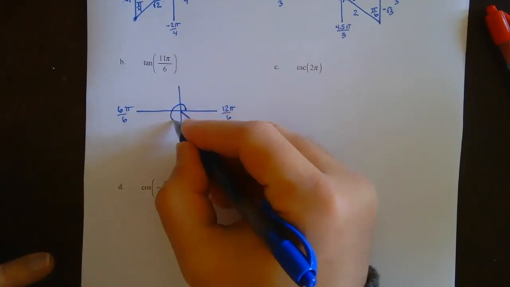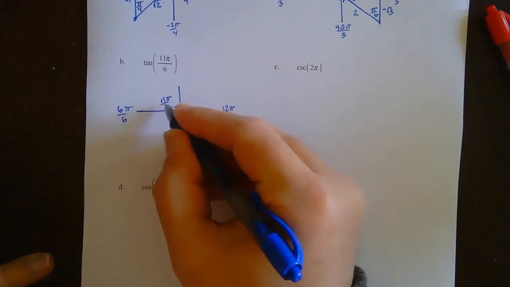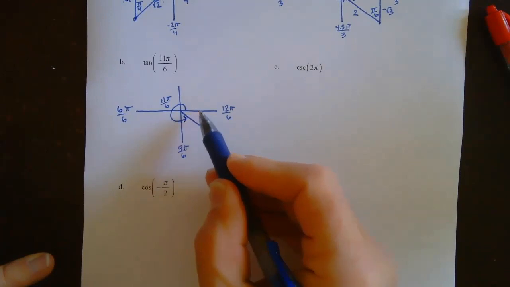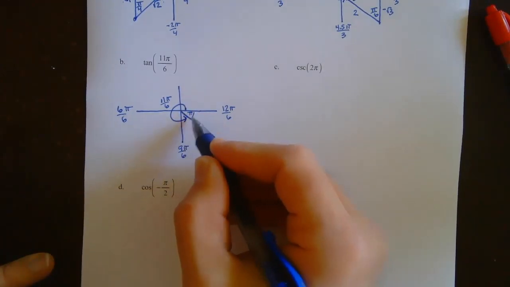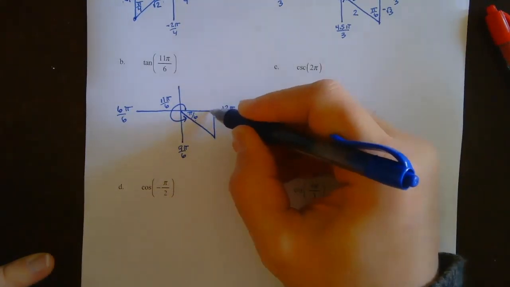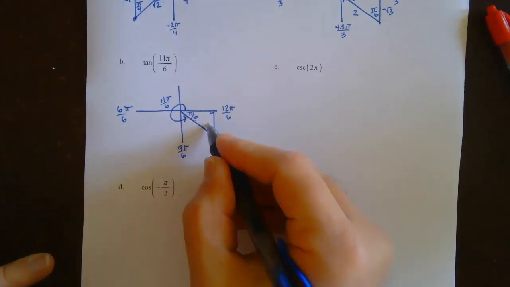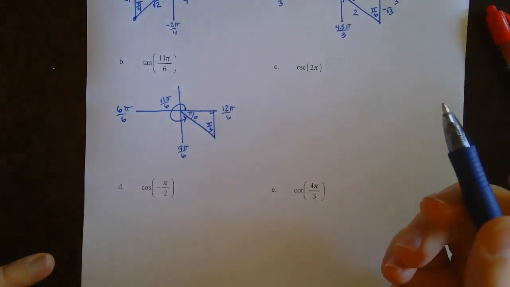So this is my angle of rotation. It's in the fourth quadrant. I know that's 11 pi over 6. Now, from here to here is 1 pi over 6. So that means my reference angle right here is pi over 6. I'm going to draw my right triangle now. If this angle is pi over 6, this angle right here would have to be pi over 3. This is a 30, 60, 90 right triangle.